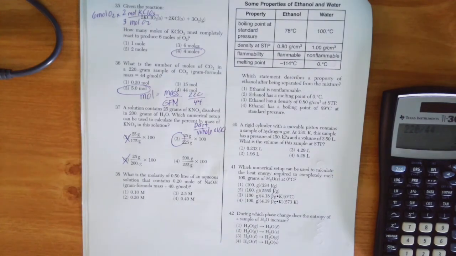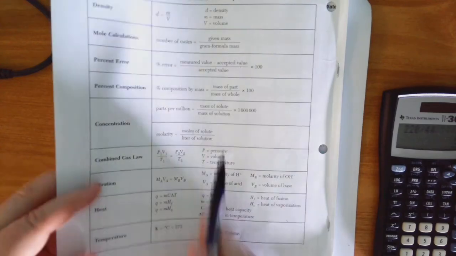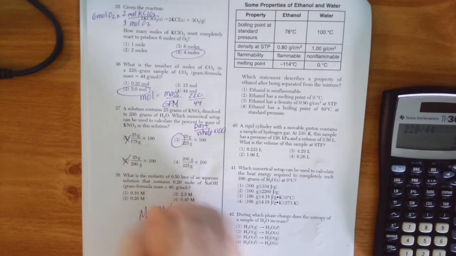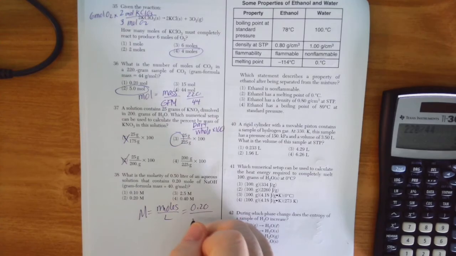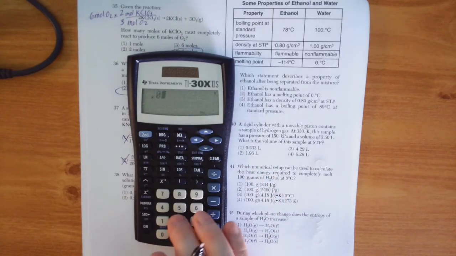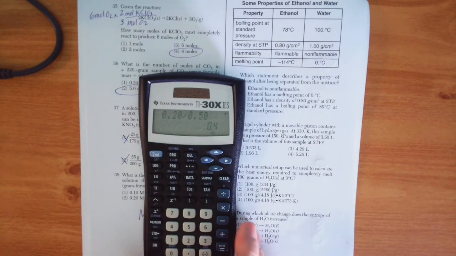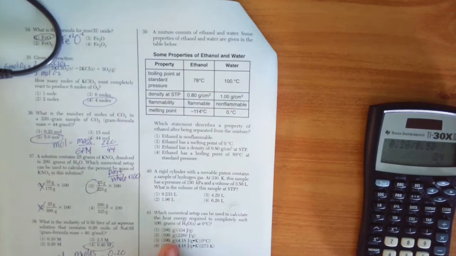What is the molarity? All right, so I already know it's going to be a calculation. Moles of solute divided by liters of solution. So it's moles divided by liters. That's molarity. How many moles? 0.20. How many liters? 0.50. And let's do that. 0.20 divided by 0.50, right, equals 0.4. There we go. All right, 39.